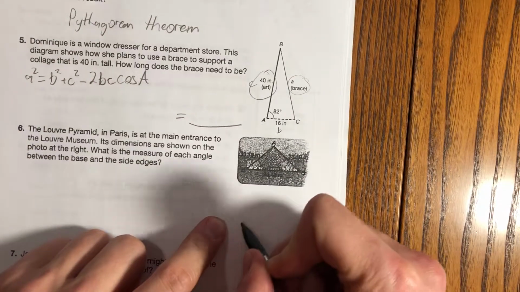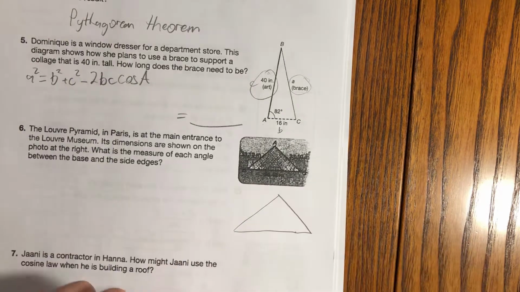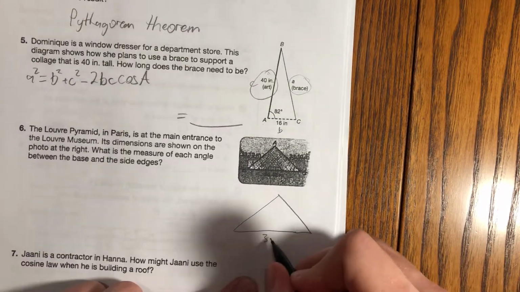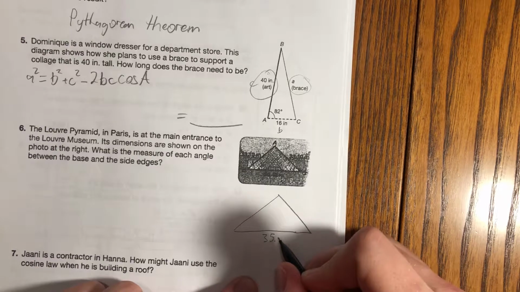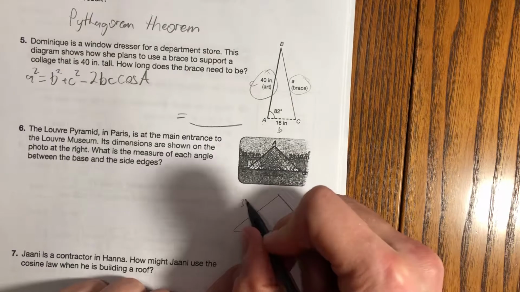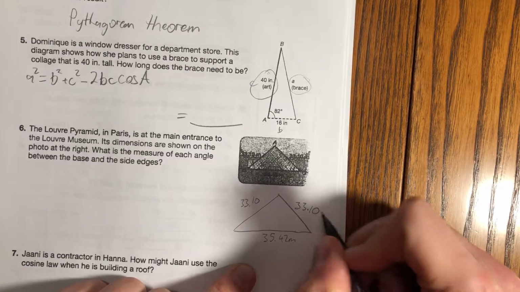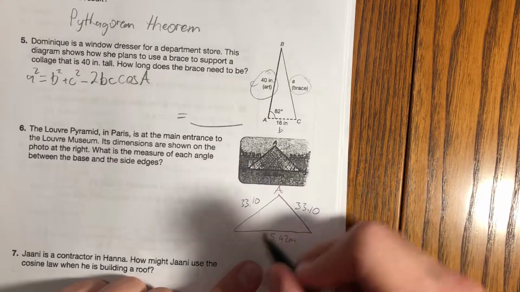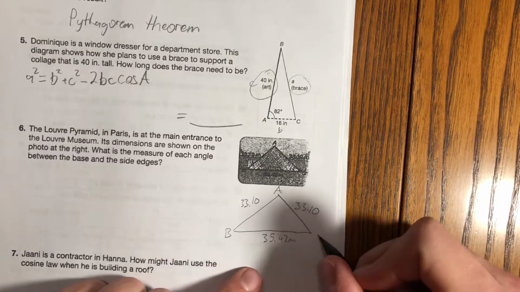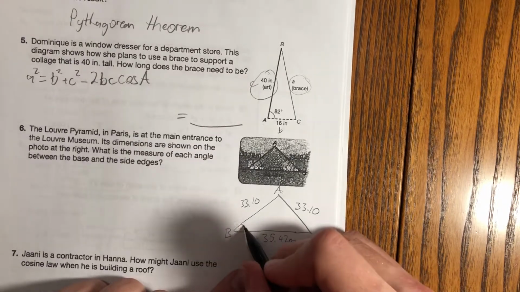Okay, we're looking at the Louvre here. I'm gonna redraw and give you the right answers. 35.42 meters. Then we got 33.10, 33.10. We have A, we have B, we have C. What are the angles?